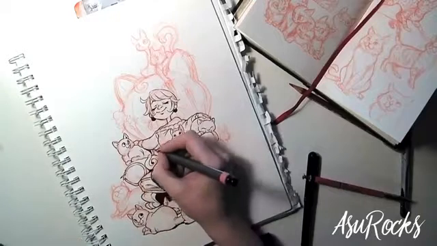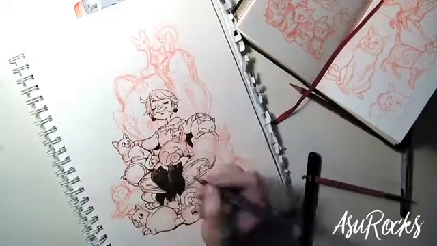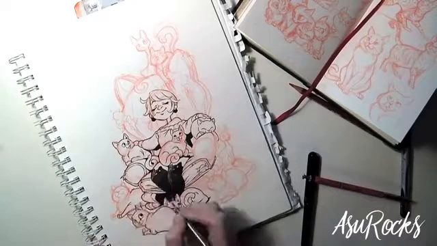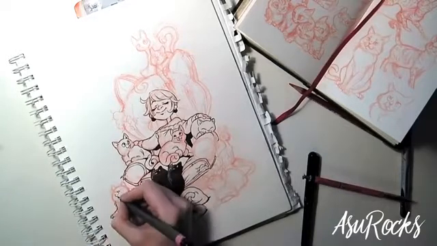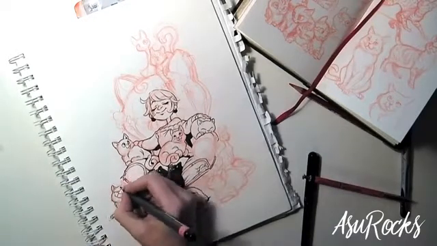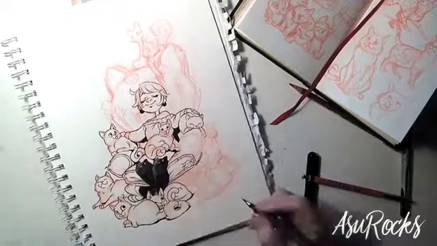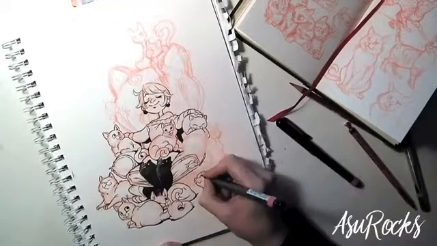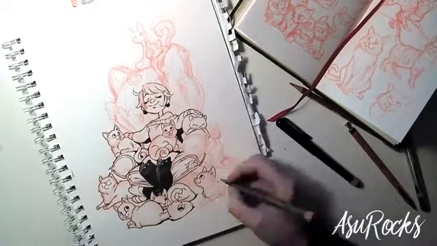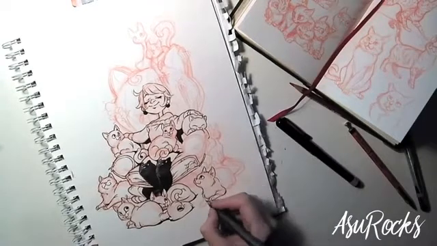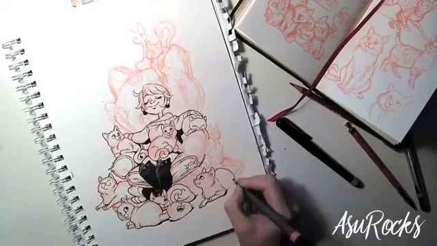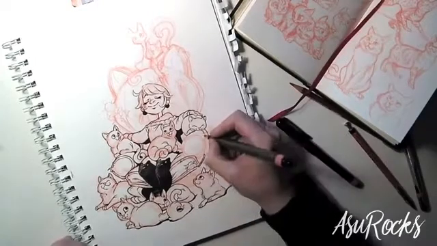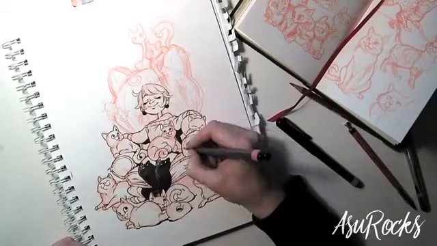And try to add shadows while I line. I try to indicate shadows a bit with line thickness, so I put a bit thicker lines on the bottom and a bit thinner lines on top. Not completely consistent with that, trying to be still more spontaneous about it, but in the end it adds a little bit more weight if you add a bit thicker lines on the bottom, because it indicates the shadows.